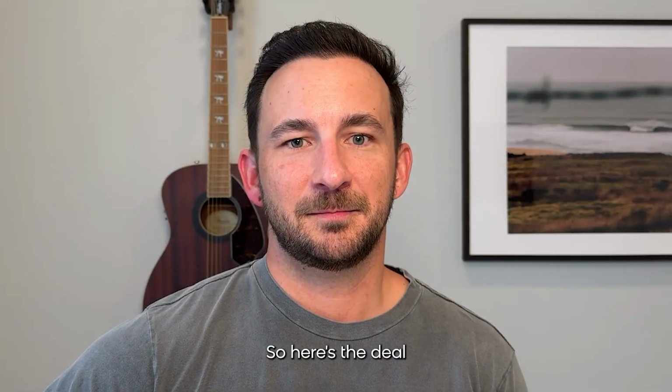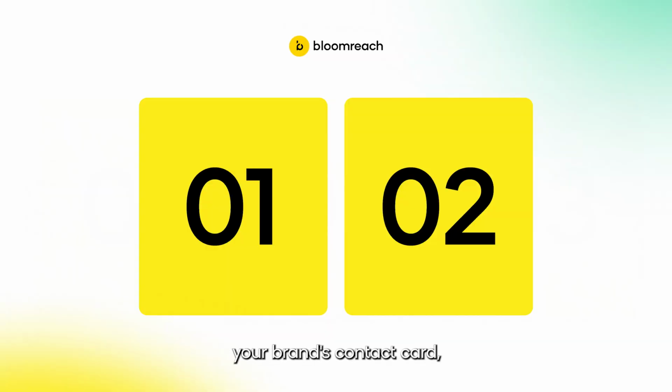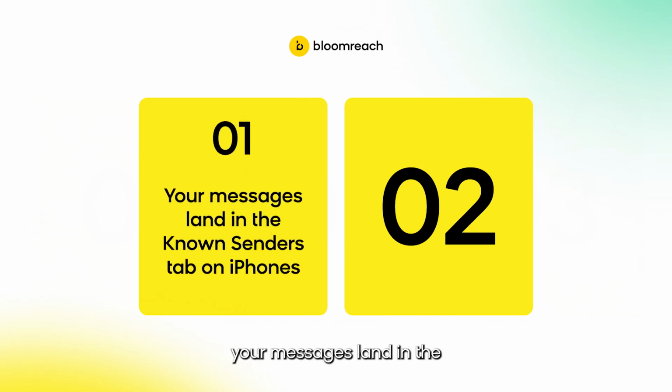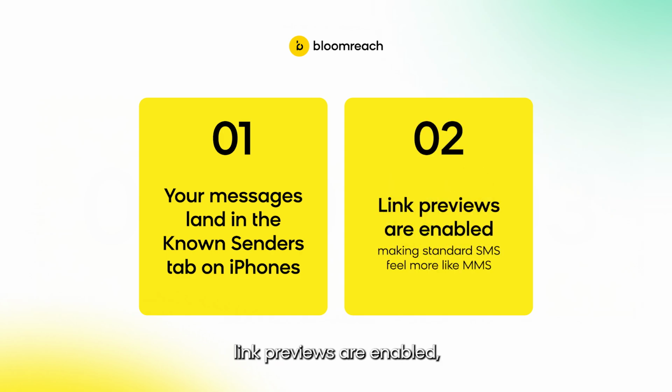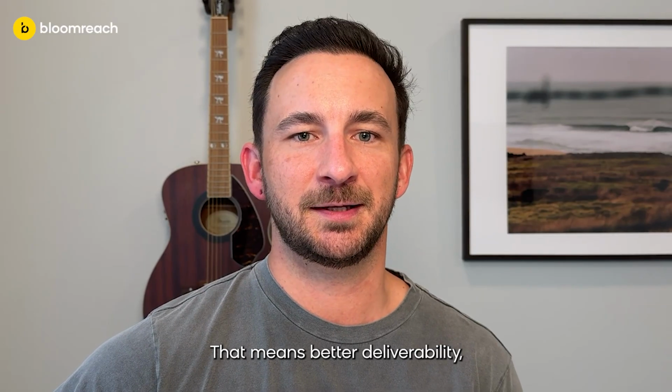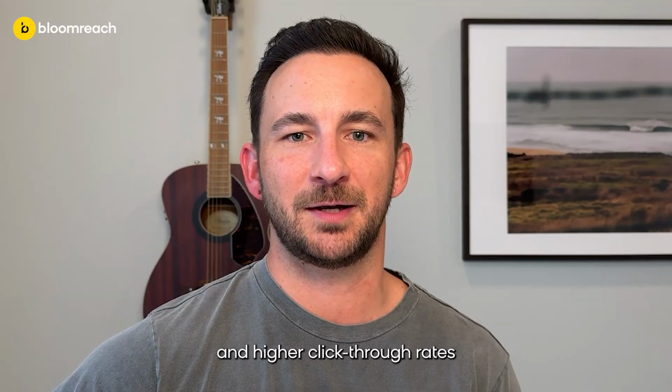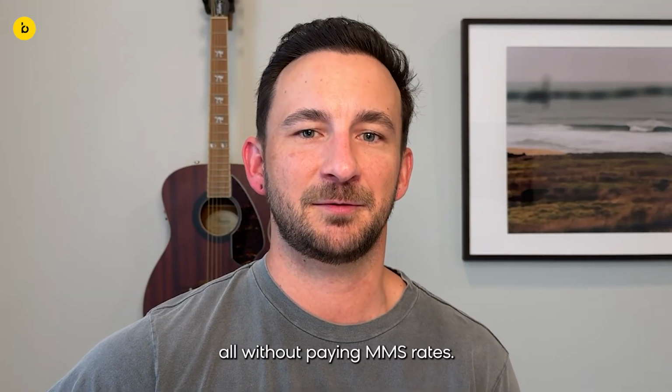So here's the deal. When a subscriber saves your brand's contact card, two powerful things happen. First, your messages land in the No One Senders tab on iPhones. Second, link previews are enabled, making standard SMS feel more like MMS. That means better deliverability, more trust, and higher click-through rates, all without paying MMS rates.